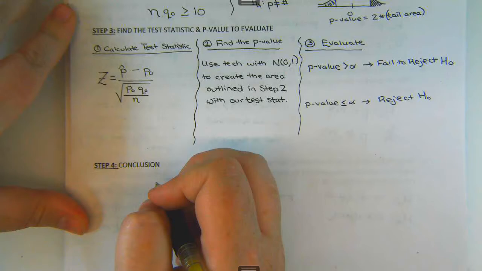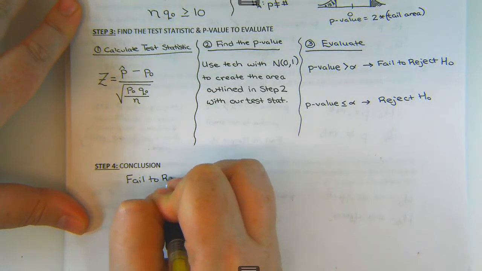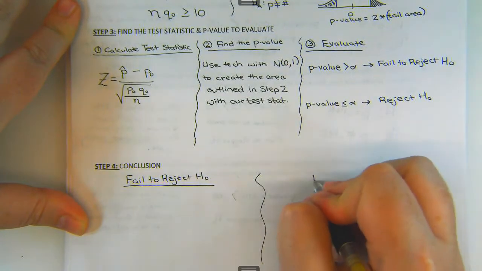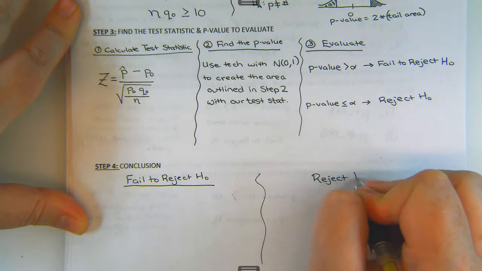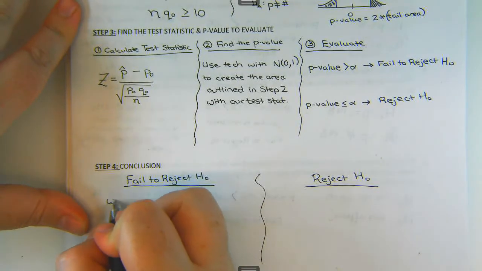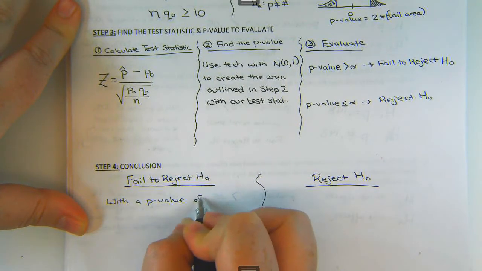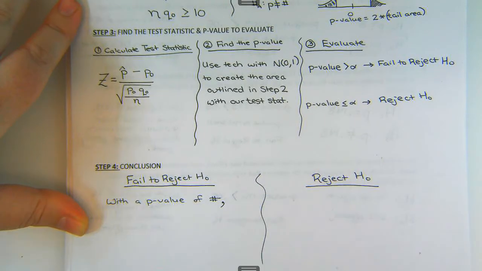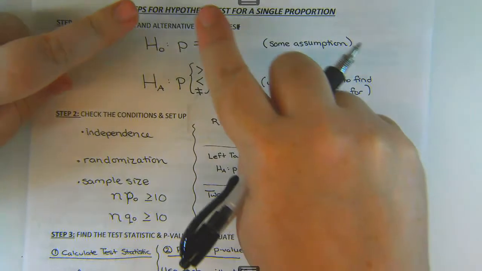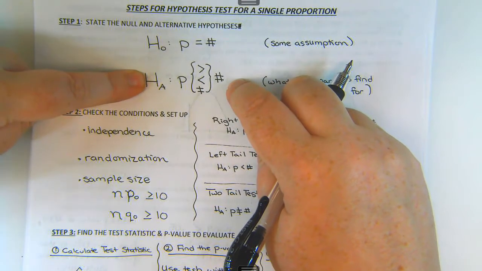For our conclusion, there are 2 scenarios. We either fail to reject the null hypothesis, or we reject the null hypothesis. Our structure for wording is pretty similar. With each of them, we state the p-value: with a p-value of, and then whatever the number is. When we fail to reject the null hypothesis, the idea is we can't throw it out, so we don't have enough evidence to claim our alternative.